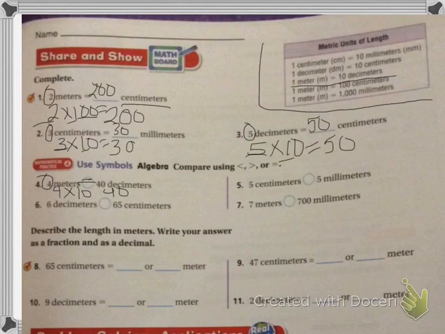All right, let's look at number 5. We've got 5 centimeters compared to 5 millimeters. Now, this is where your common sense can come into play. I see the same value right here, 5 and 5. Which of the two is bigger, 5 centimeters or 5 millimeters? Centimeters are larger than millimeters because there have to be 10 millimeters to get to the size of 1 centimeter. So I should automatically see that and know that 5 centimeters is going to be larger.